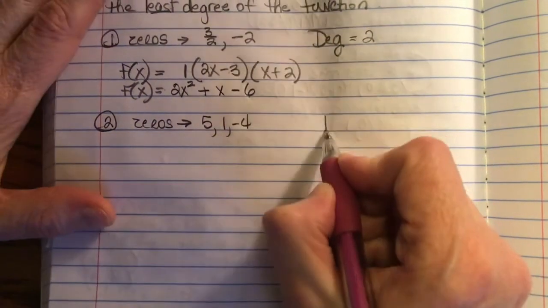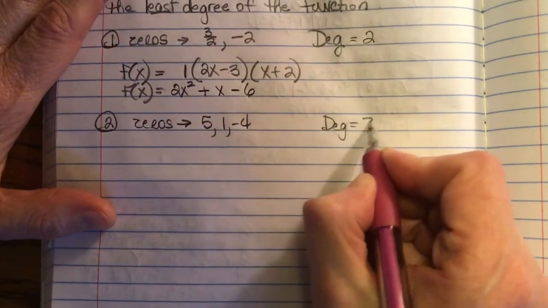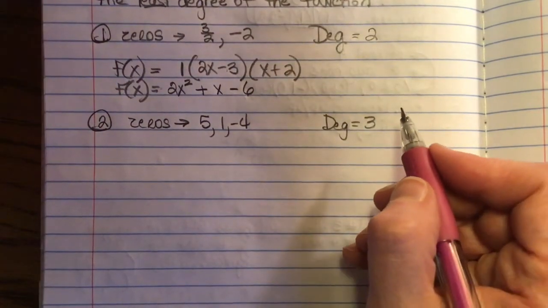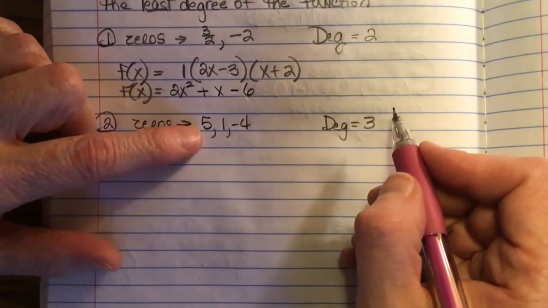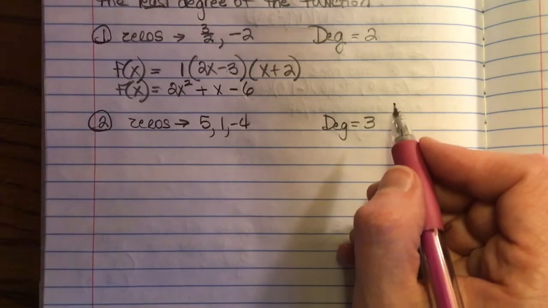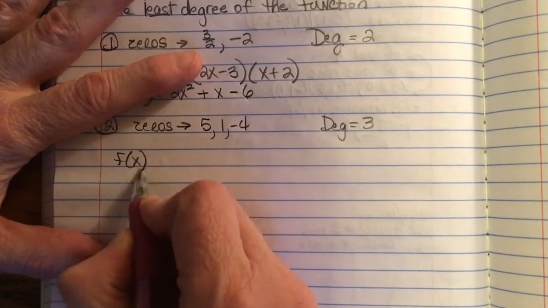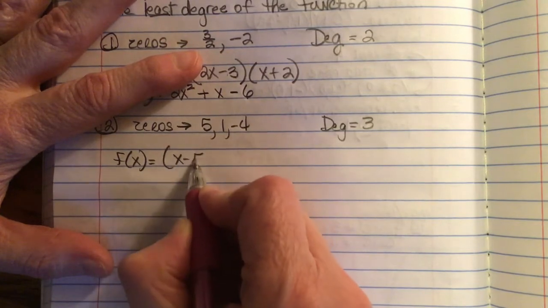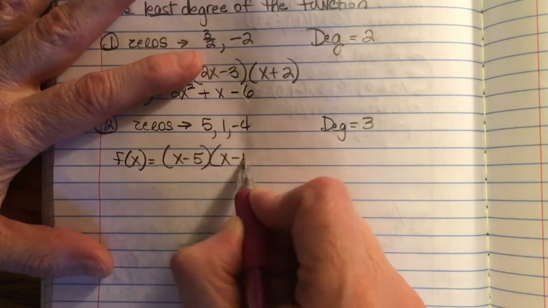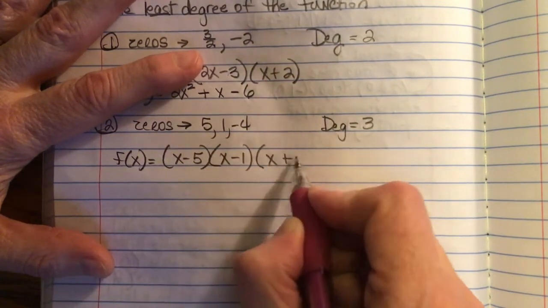So I want a polynomial of third degree. I want a cubic polynomial function that has these 3 solutions, zeros, where it crosses the x-axis. So f of x is equal to x minus 5, x minus 1, and x plus 4.